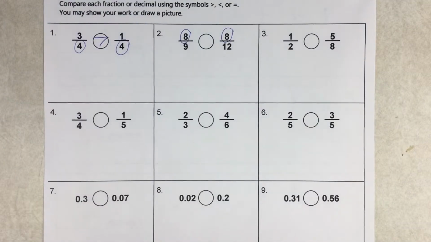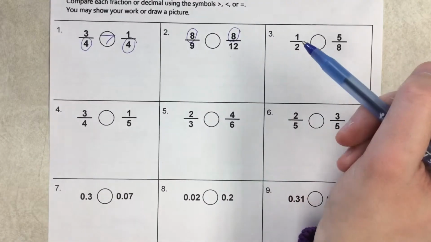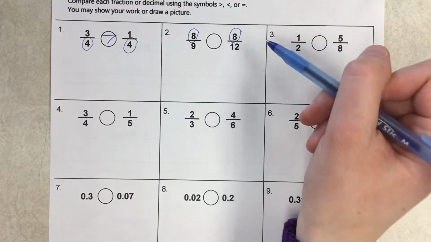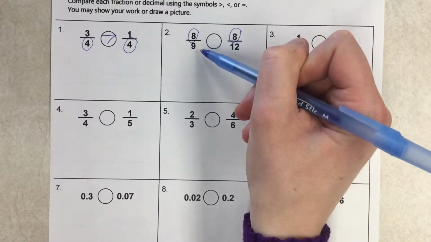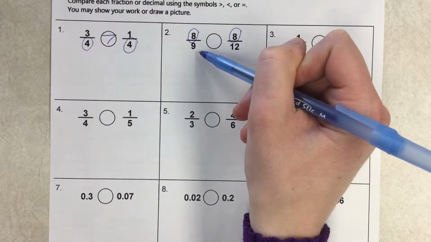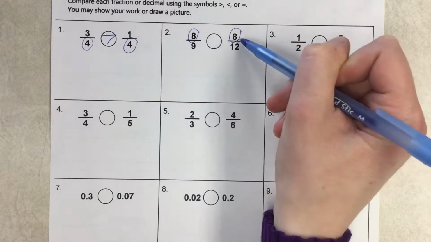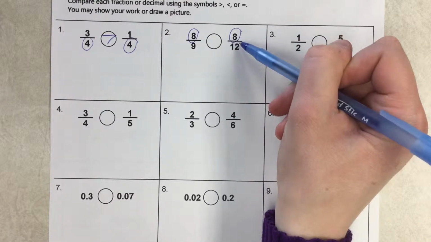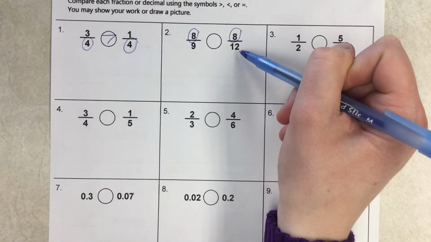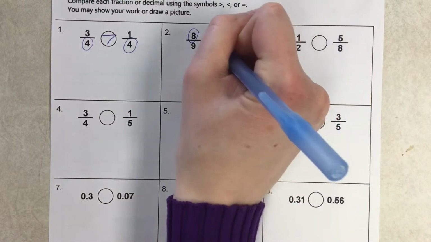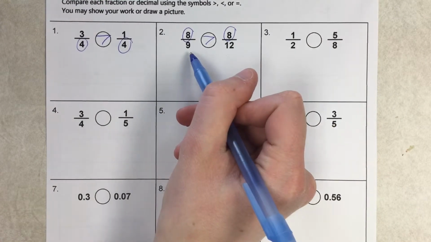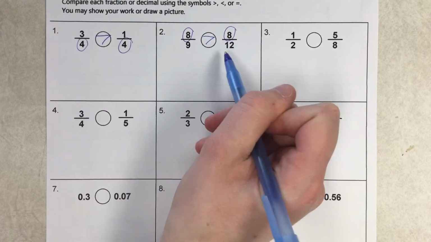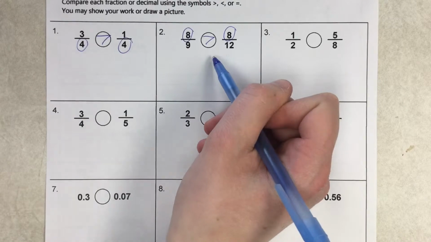So let's think of this for number 2. My numerators are the same. So would I rather get 8 pieces if the pizza is divided into 9 equal parts, or would I rather get 8 pieces of pizza if it's divided into 12 equal parts? I would rather get 8 out of 9 equal parts because the 9 equal parts are going to be bigger pieces than the 12 equal parts. That's one way to think of it.